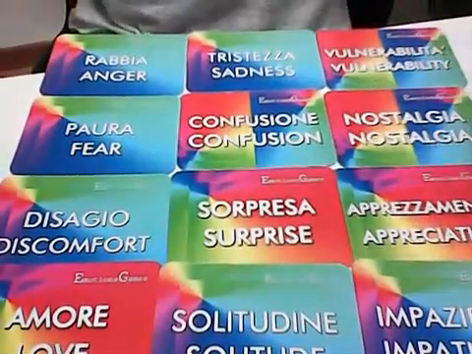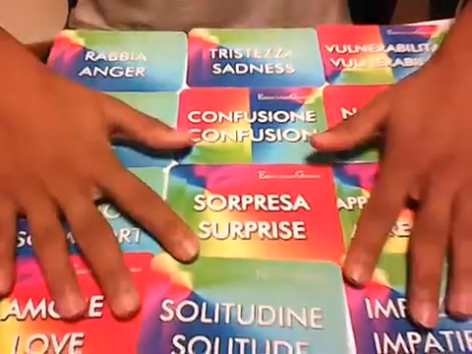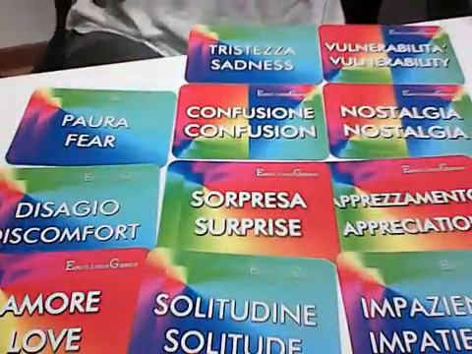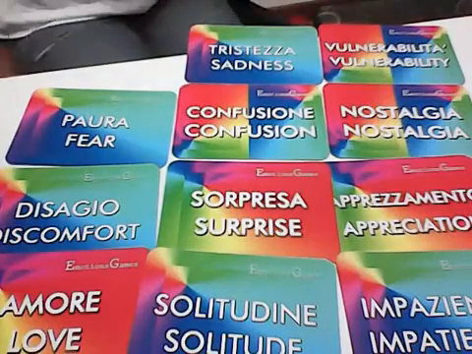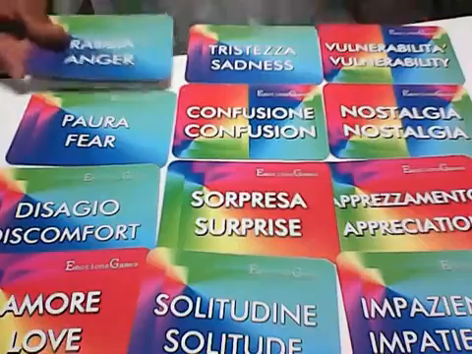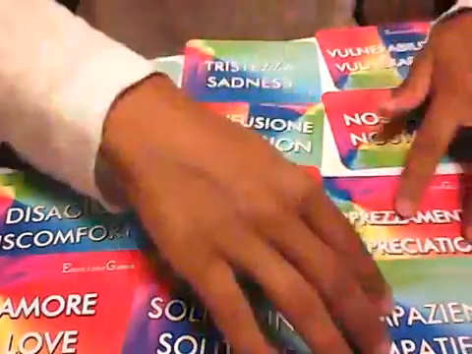So let's see if this works. So today we worked with impatience. Oh, I've lost one. Okay, well that was the last one, which was anger. Just give me a minute, guys. Recover this. Okay, so let's see if I can make this work.